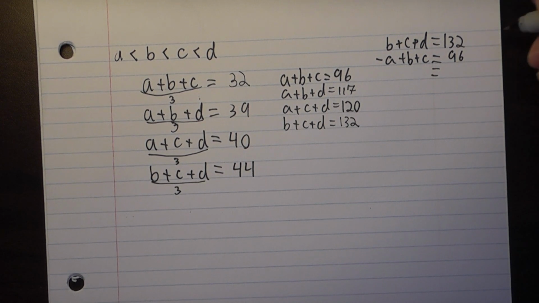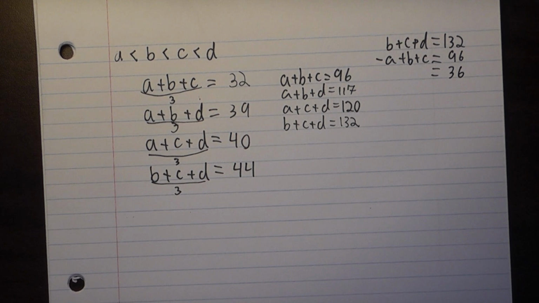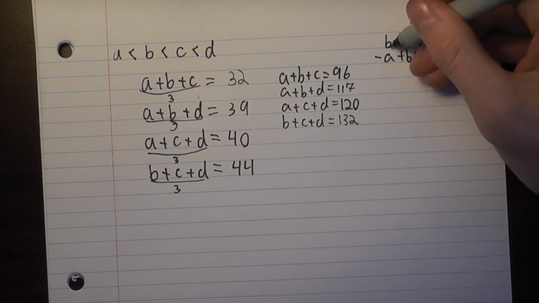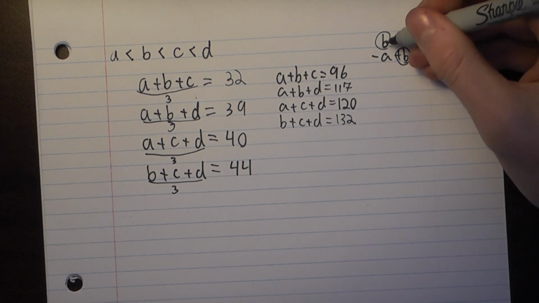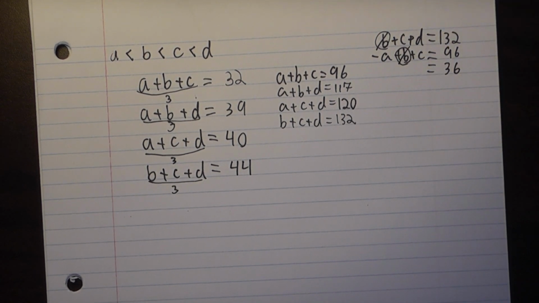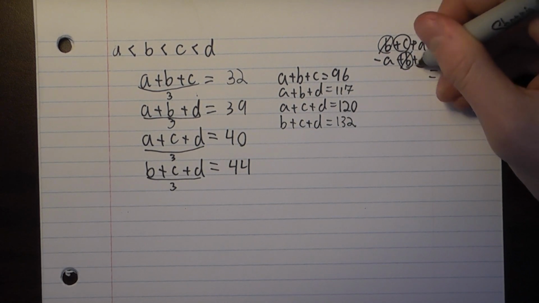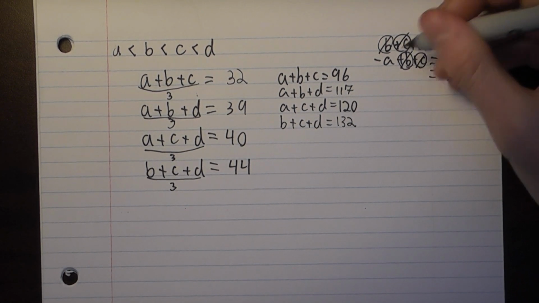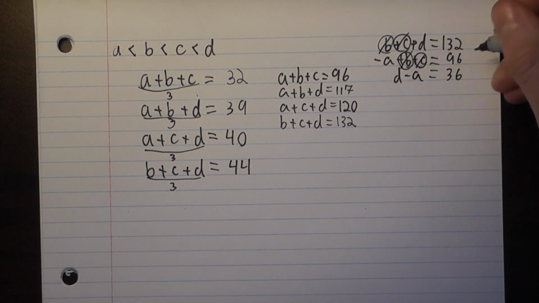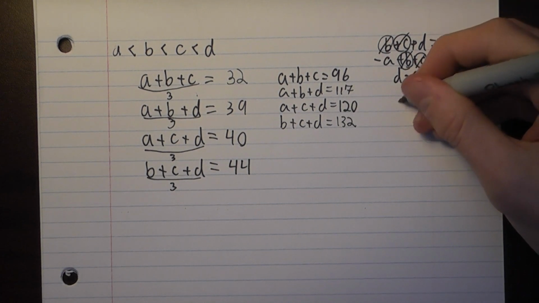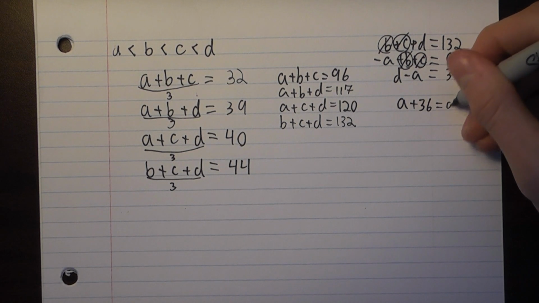So on the right side, 132 minus 96 will give us 36. On the left side, you have a B on top and a B down low. So B minus B equals 0, so they cancel out. And also, for C, C minus C equals 0, so they cancel out as well. Now you have D minus A, which those don't cancel out. So you'll have D minus A equals 36, or A plus 36 equals D.